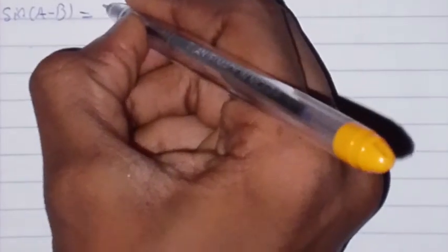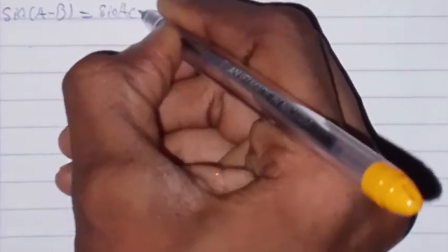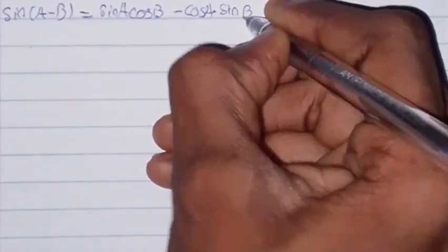So the last question says we should find sin A minus B. As we did before, we're going to expand sin A minus B, which is sin A cos B minus cos A sin B. We plug in our values.